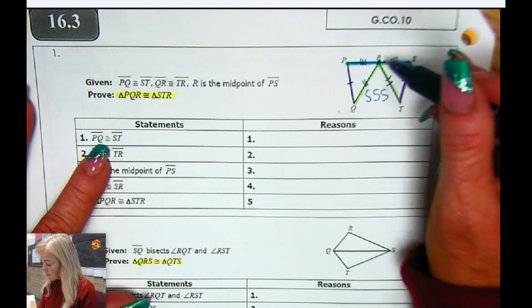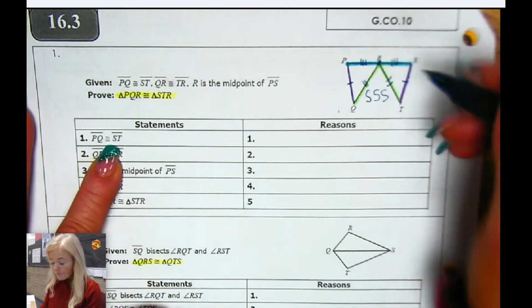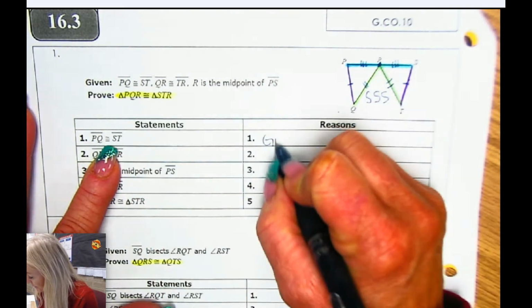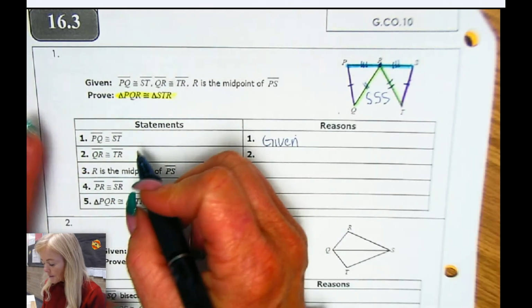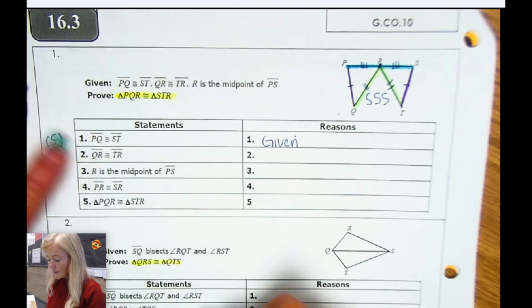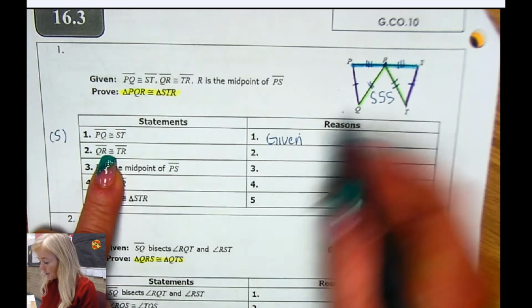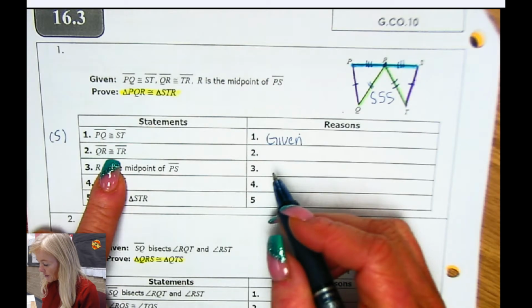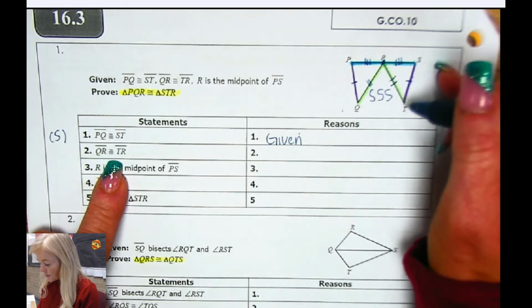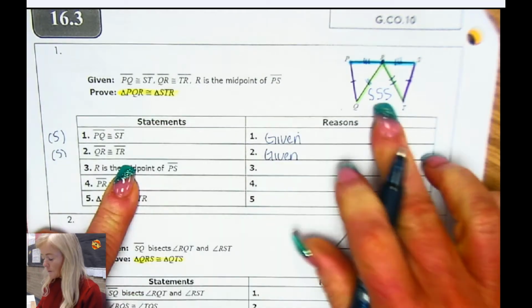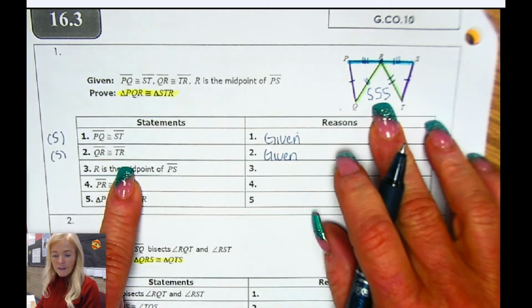So PQ is congruent to ST. That's going to be given, this information right here given, and that's one set of sides. So I like to just give myself a little side out there. I've proven one set of sides are congruent, and now I have 2 more to go. And then QR is congruent to TR, and that's also given. That's my second side. I have 2 of the 3 stated.